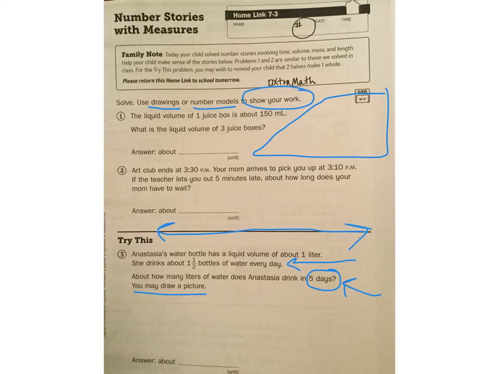Make sure you draw a picture. It'll totally help you. Include the units as well. Good luck, you guys. You're doing great.